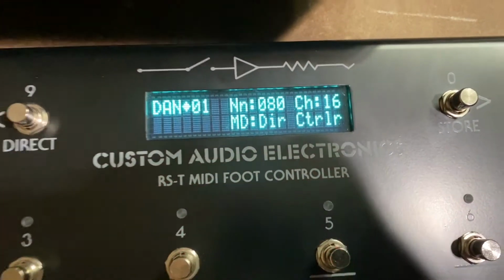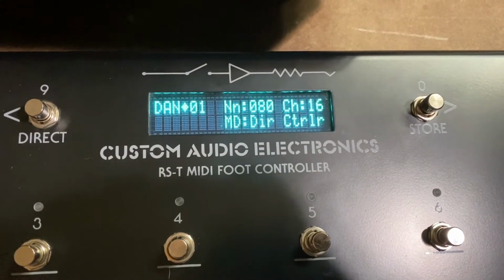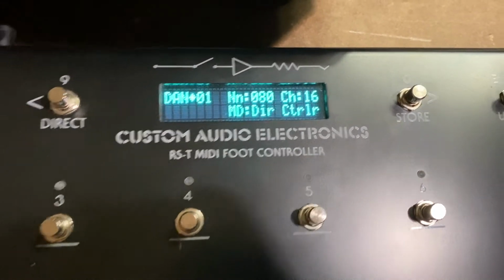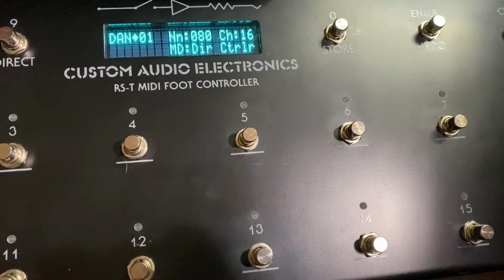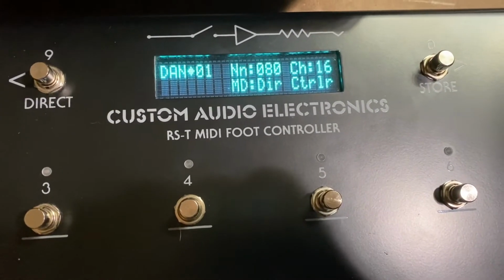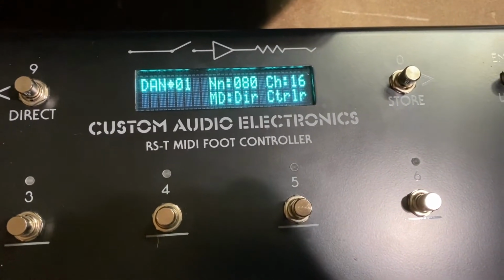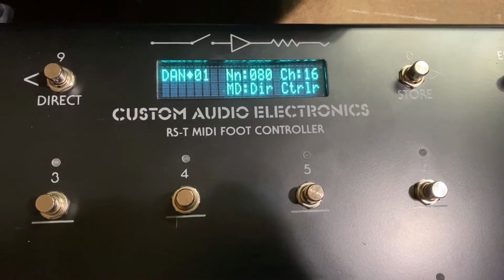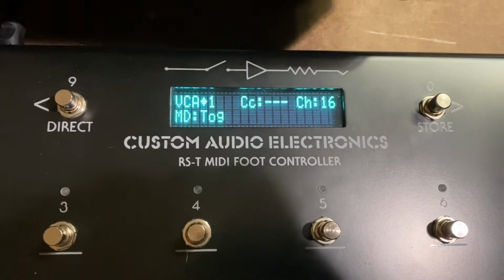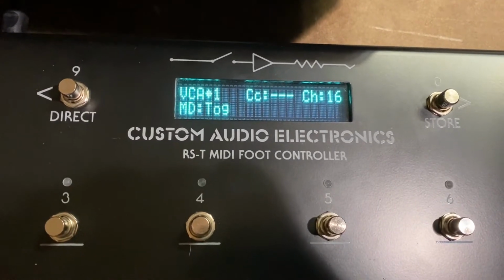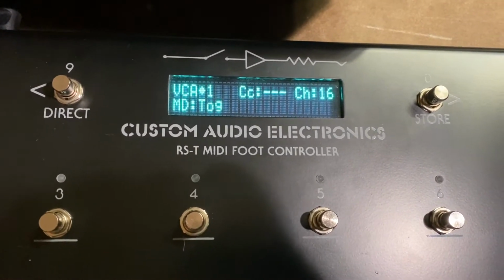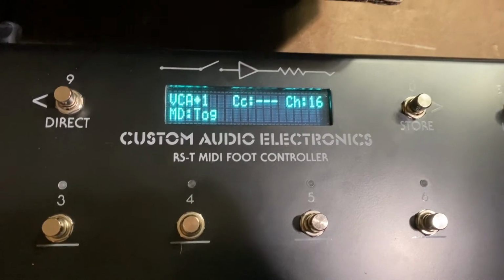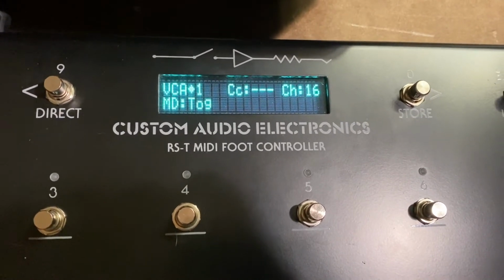Moving up the menu, direct access number, let's see. I forget what that is for the time being. Direct, not sure. I'm going to skip on that for now. VCA, so the virtual controller A menu system.